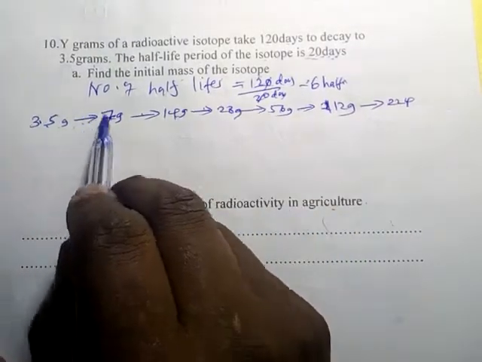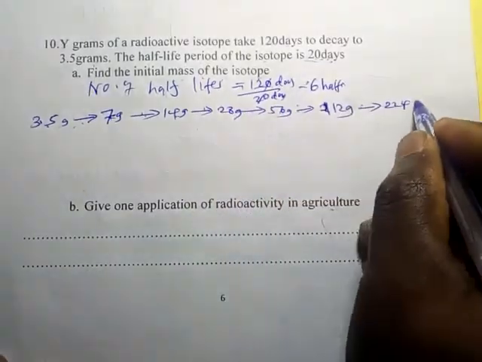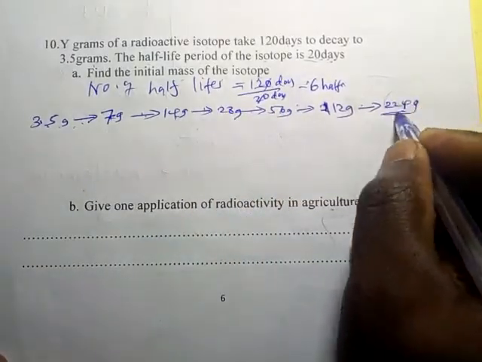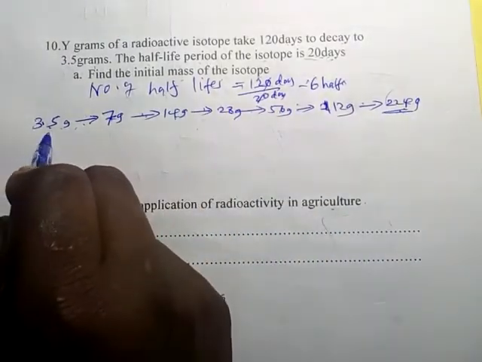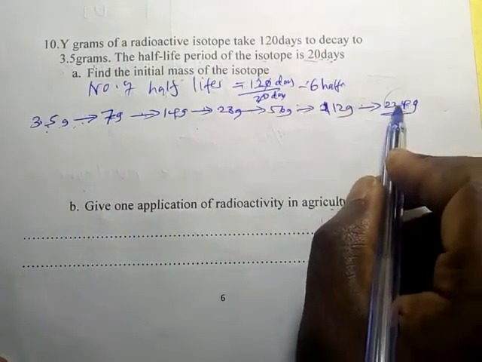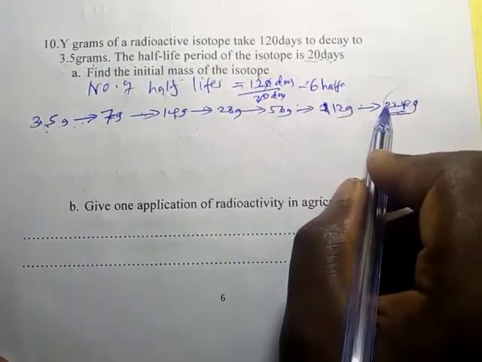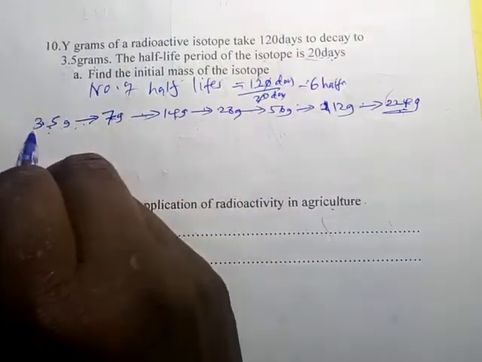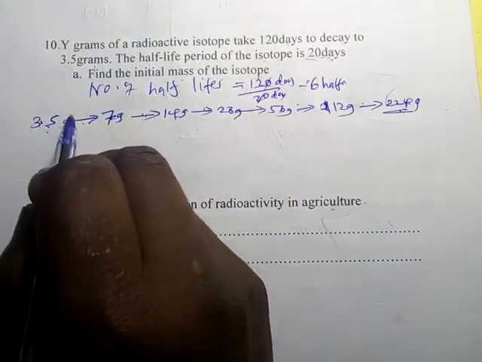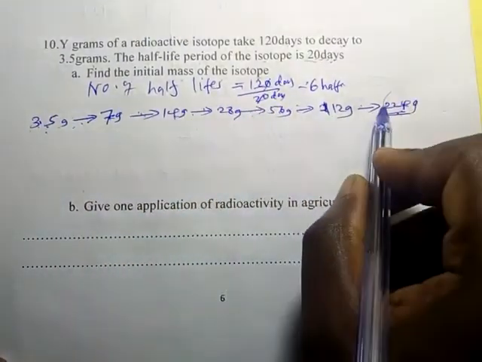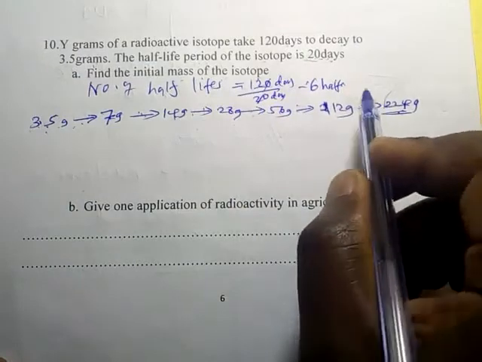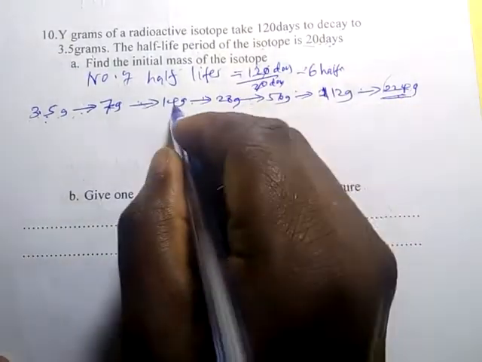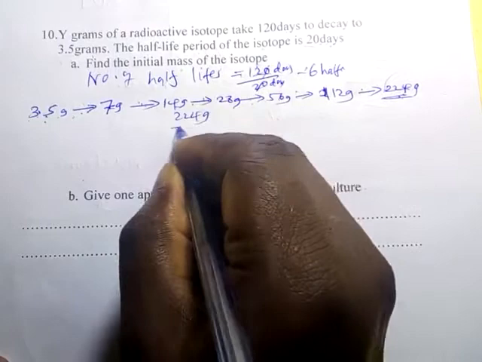You count 1, 2, 3, 4, 5, 6, and this is the original. Remember, when you have the original, you decrease by 2 each time; when you have the remaining, you multiply by 2 each time to get the original. So the original is 224 grams.